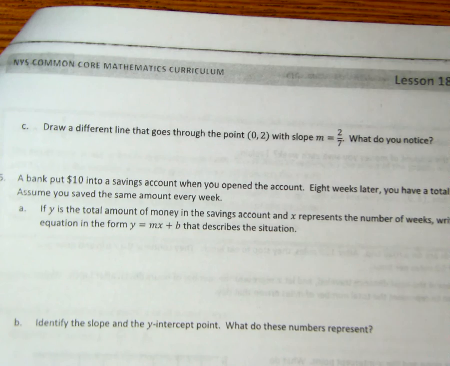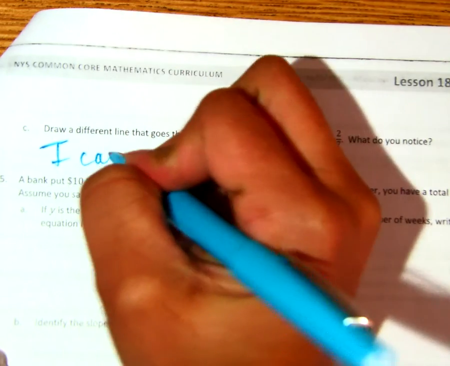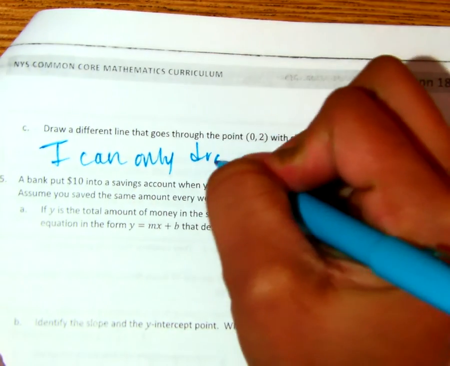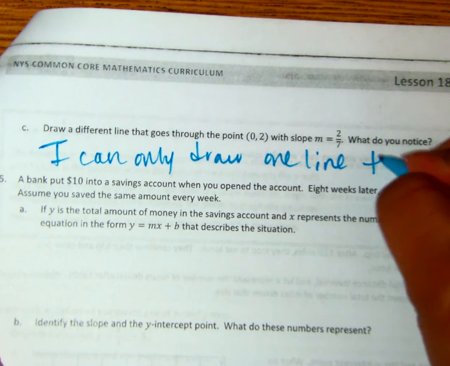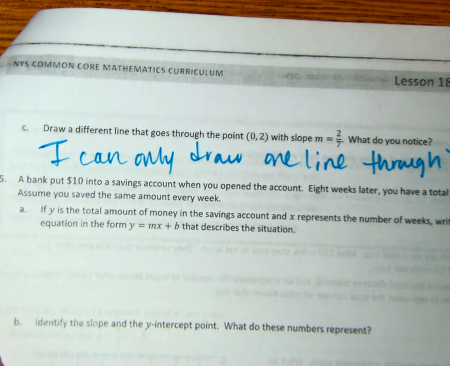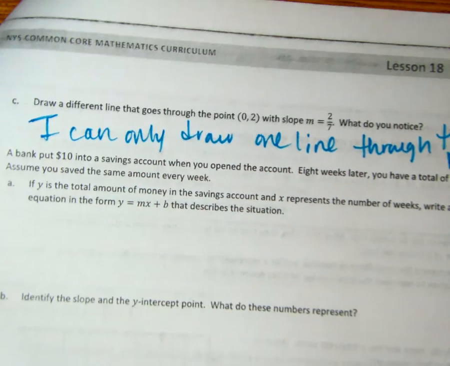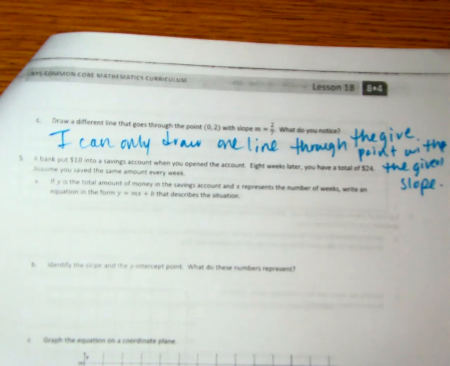Yeah, you should notice that I can only draw one line through the given point with the given slope. And that's our objective, our key point for today. There can only be one line that goes through the same point with the same slope.